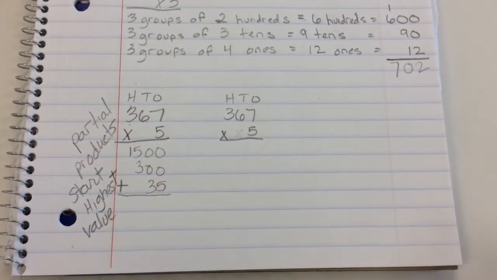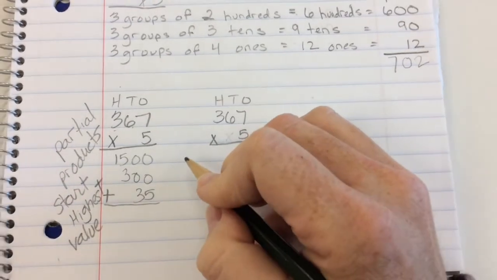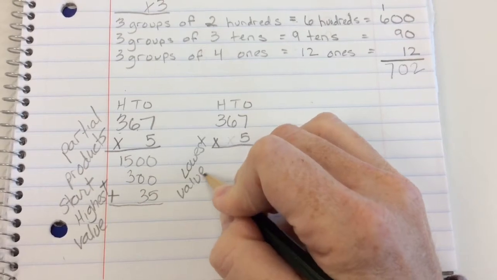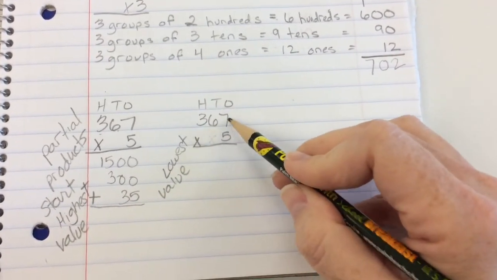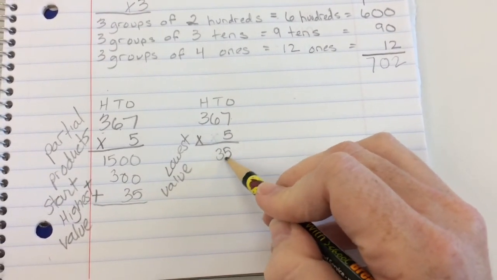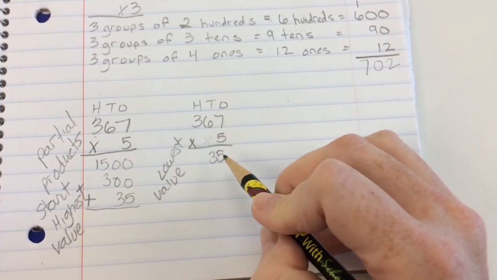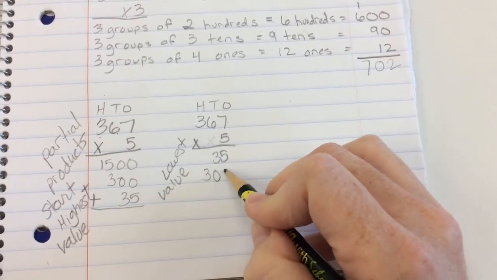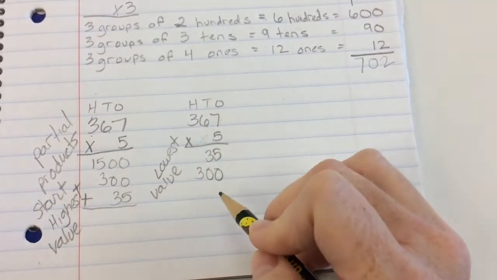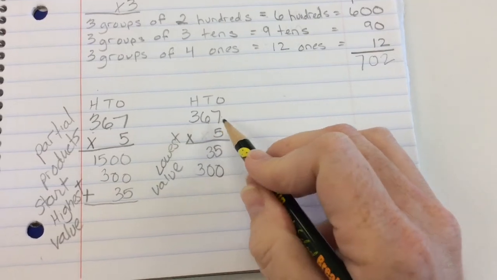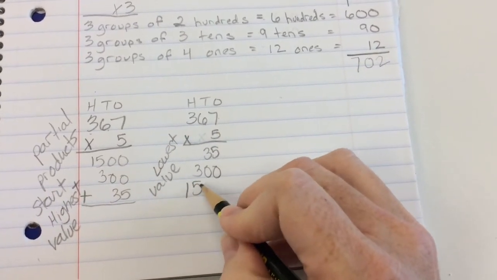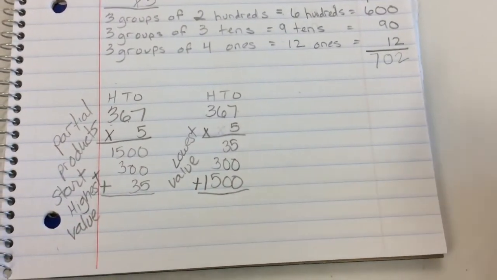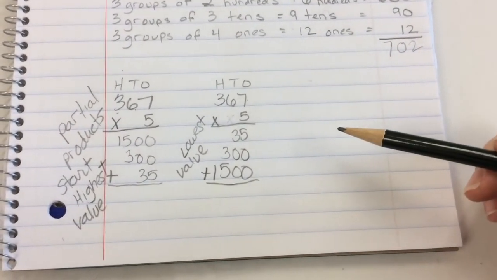Starting in the highest value. Now we'll show you lowest value. Five times 7 is 35. 5 times 6 is 30, but those are 30 tens. 5 times 3 is 15, but those are hundreds. Same partial products, just backwards.